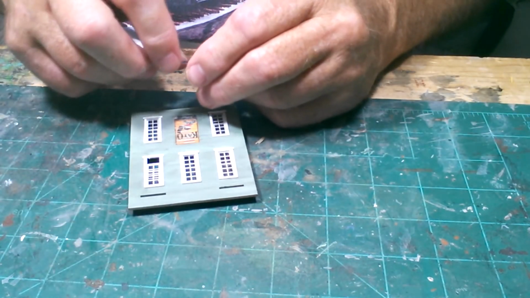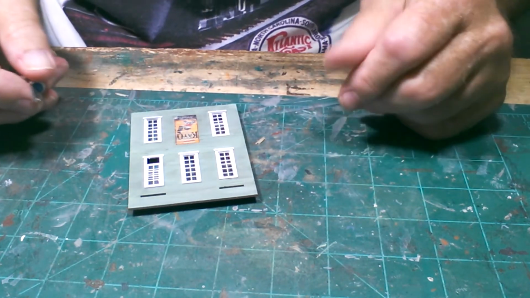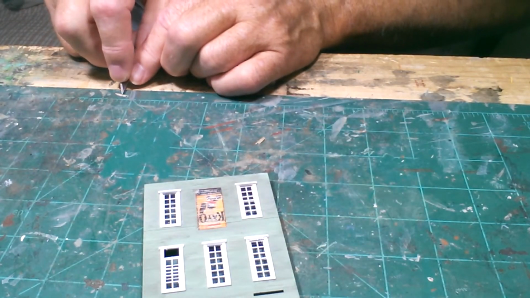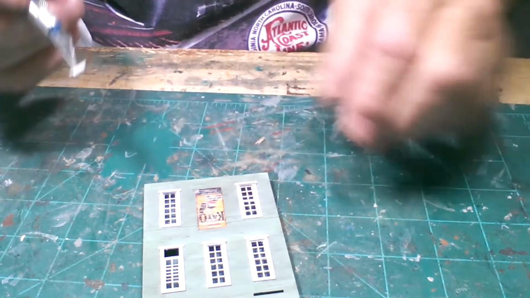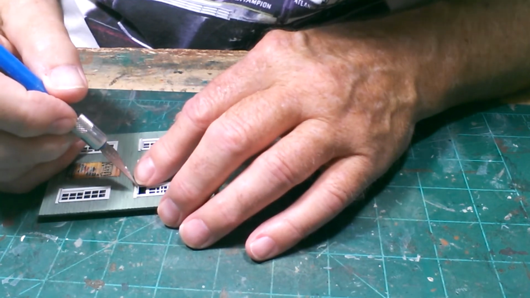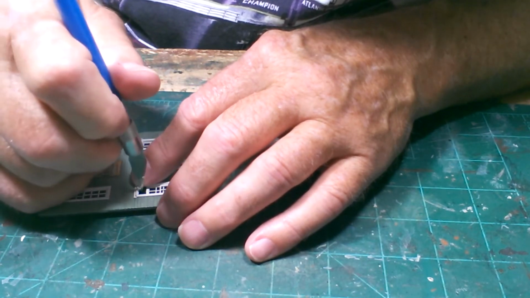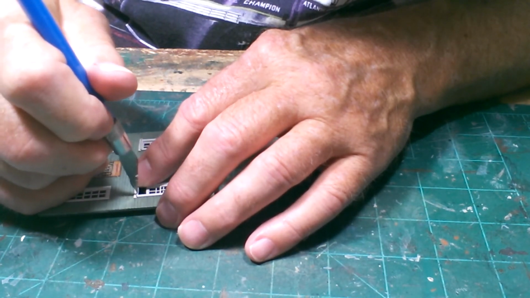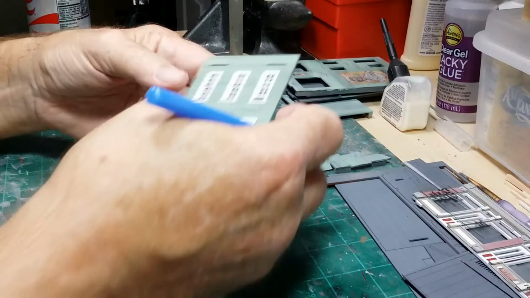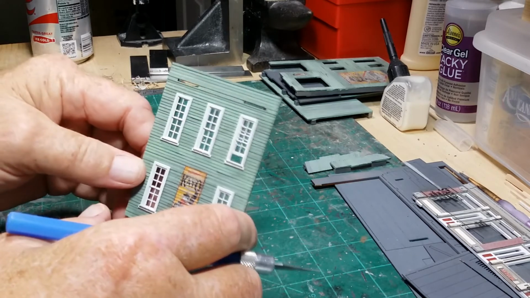All right. Oops. It went flying. There it is. And there we are. Got the open window on that side.